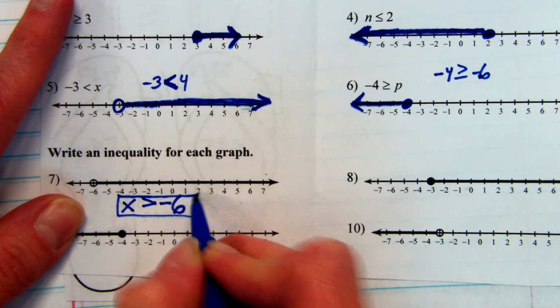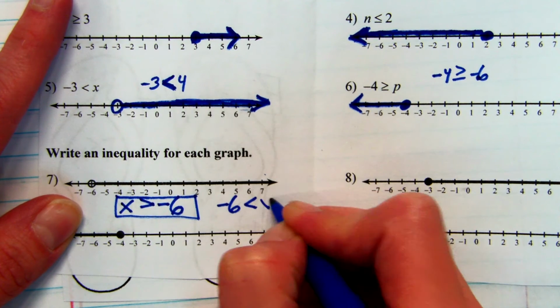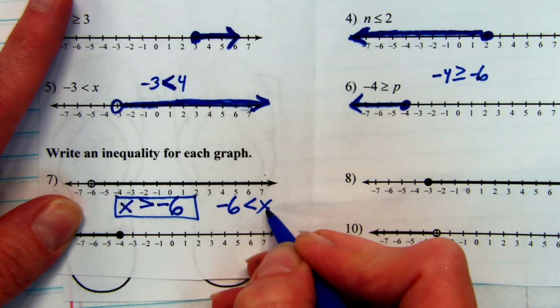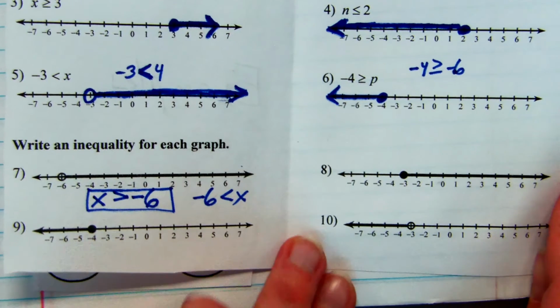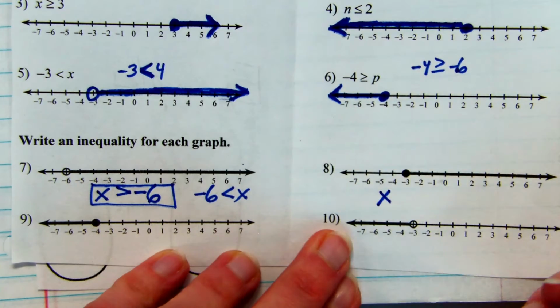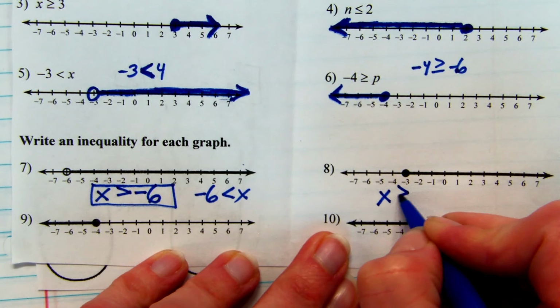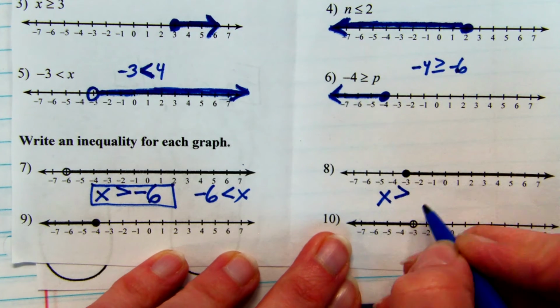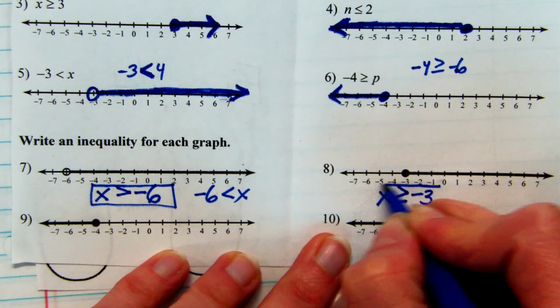What if you put it the other way? You could do it the other way. -6 is less than x would be the same. Just make sure that the whole thing is flipped. All right, on number 8, I'm just going to use x. You can use other letters if you want to. And this is also going to the right, so I'm going to say it's greater than. It's filled in, so we have equal to, and then we have the -3.